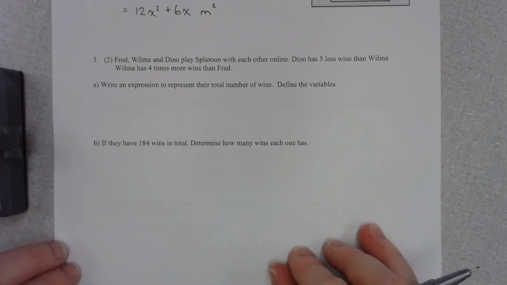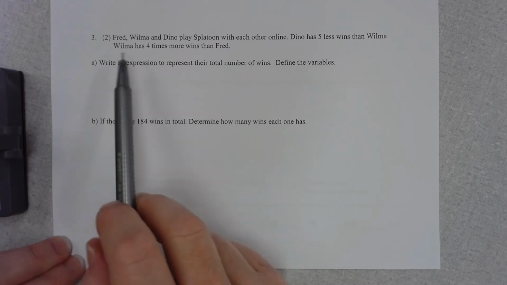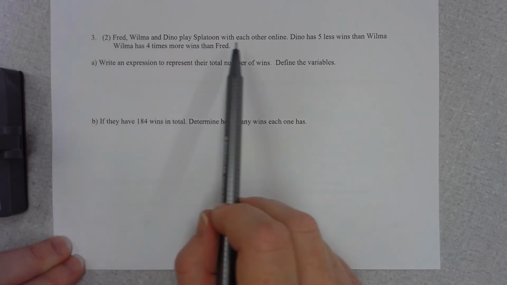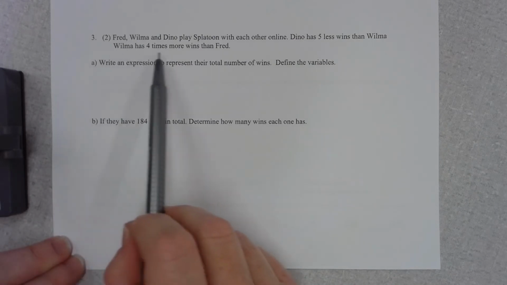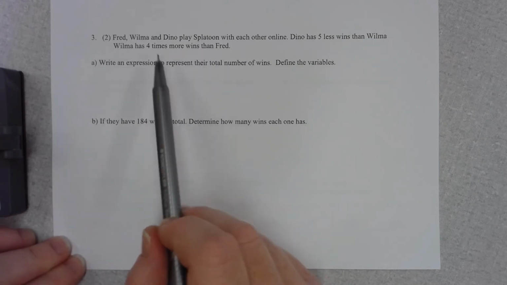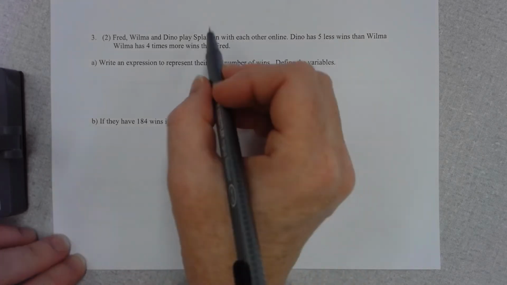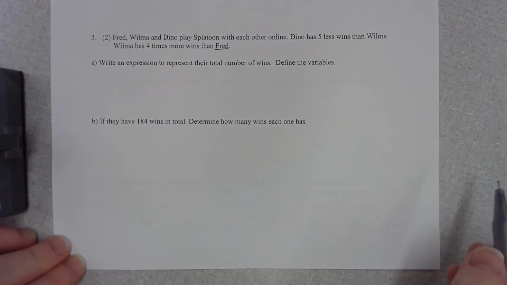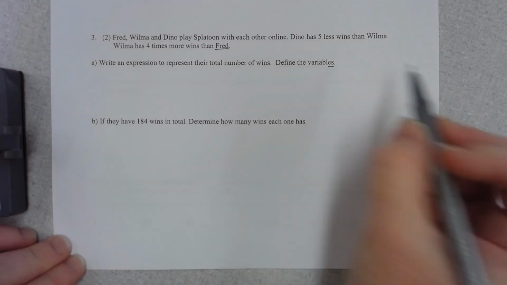All right, so here we have a word problem. So Fred, Wilma, and Dino play Splatoon with each other online. Dino has 5 less wins than Wilma, and Wilma has 4 times more wins than Fred. So what I would do is I would start with Fred, okay, in my let statement. So it says write an expression to represent their total number of wins and define the variables.